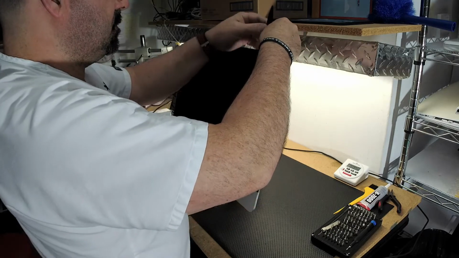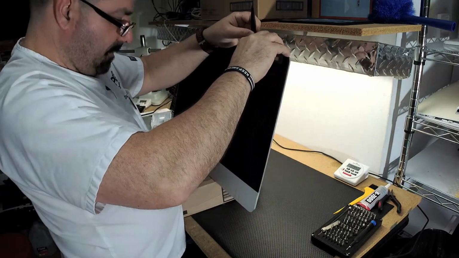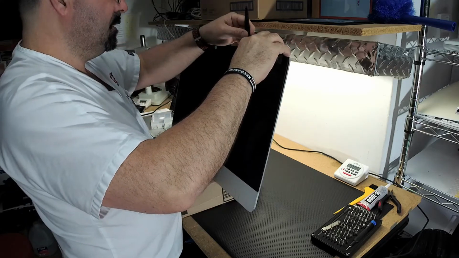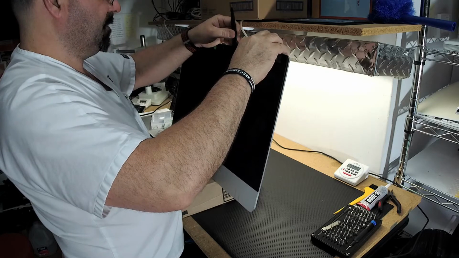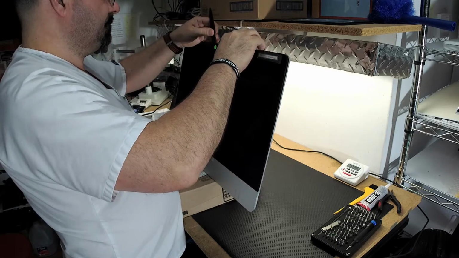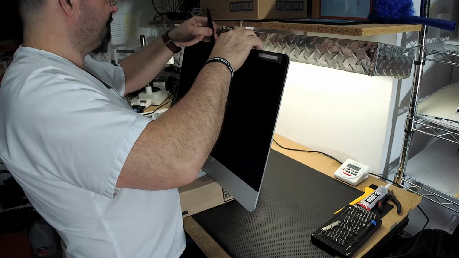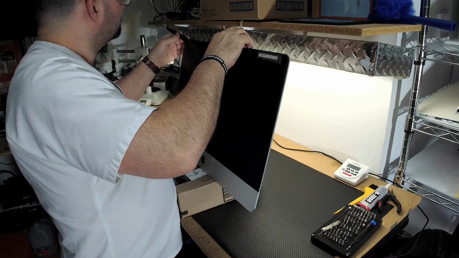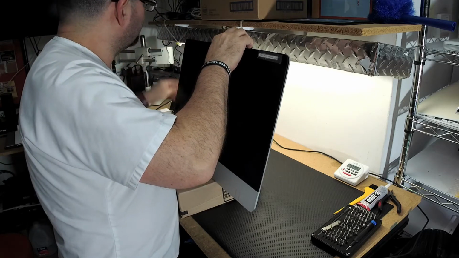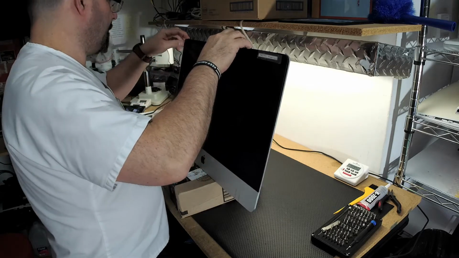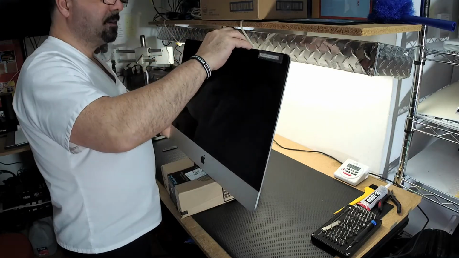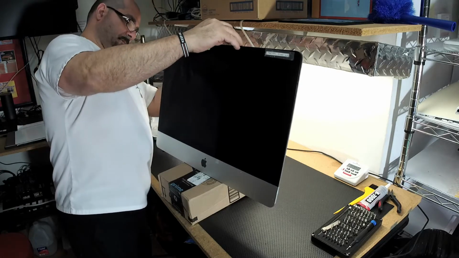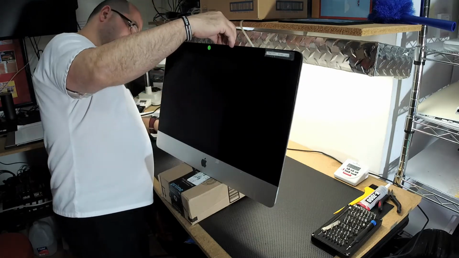So the bottom is still going to have tape. There's a tape along the bottom that when it opens up, it's still going to be there. So when you start opening it, take a peek on the sides because you're going to have some strands of the tape still hanging in there.